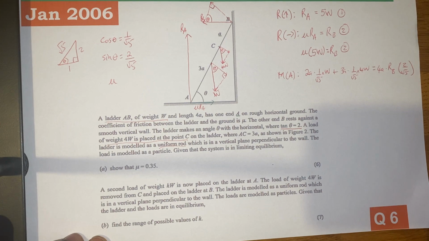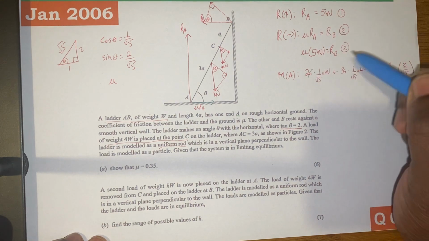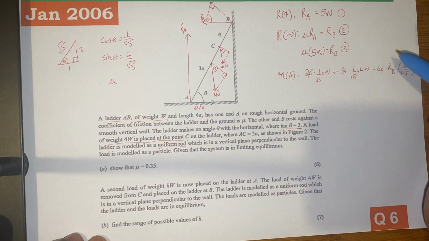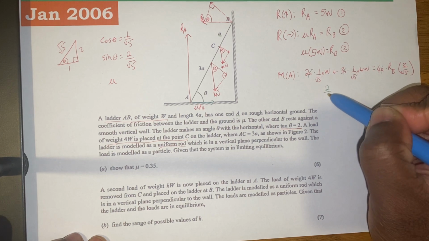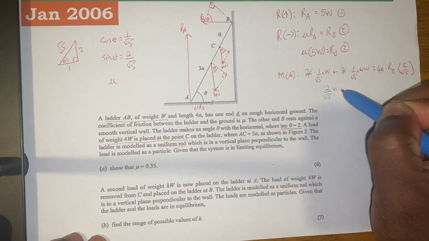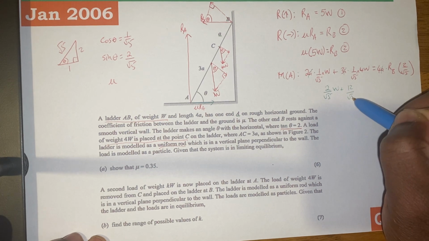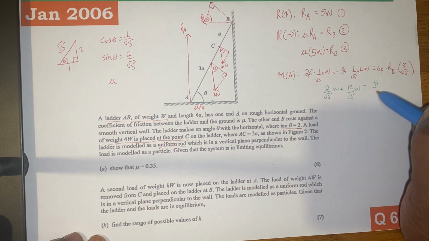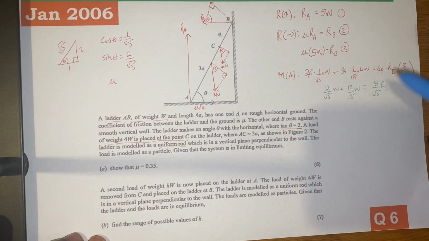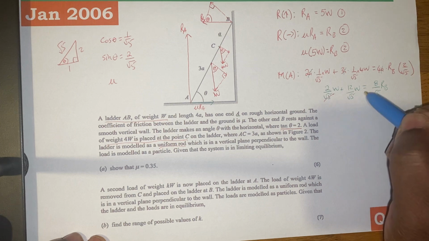So we can simplify and then solve for RB. We can divide through by a. So this will be 2 over root 5 W plus 12 over root 5 W is equal to 8 over root 5 RB. And of course, the root 5s will cancel out.